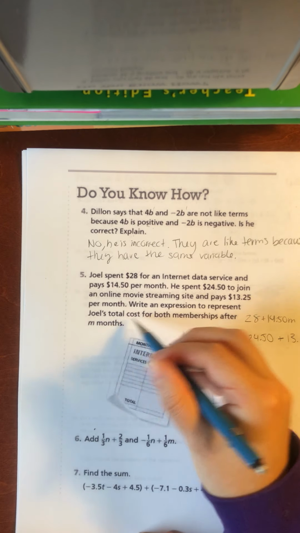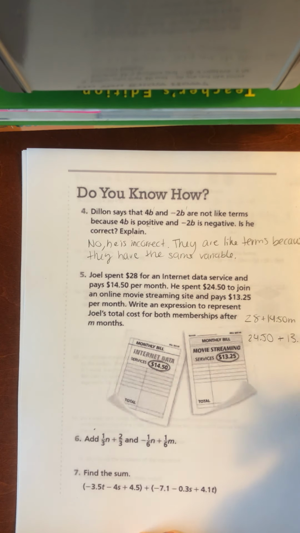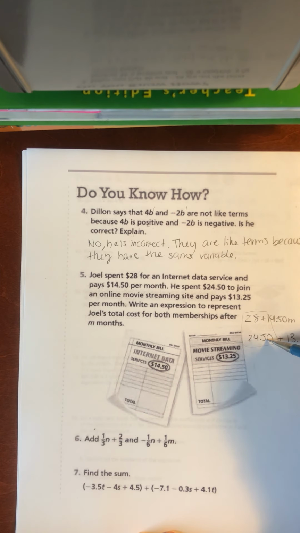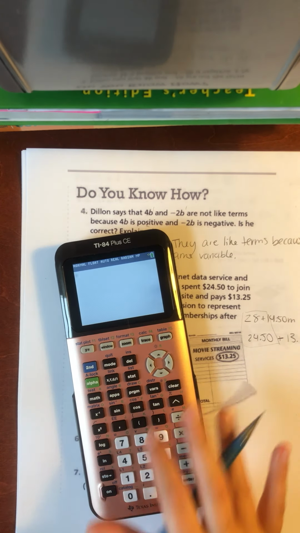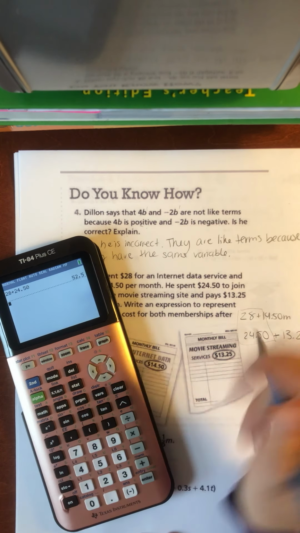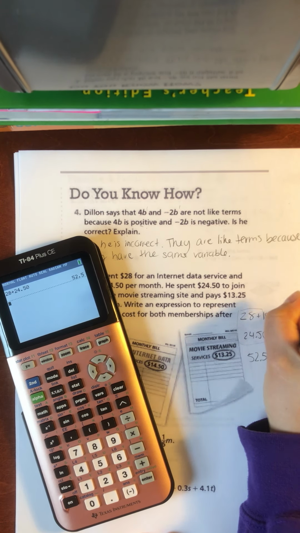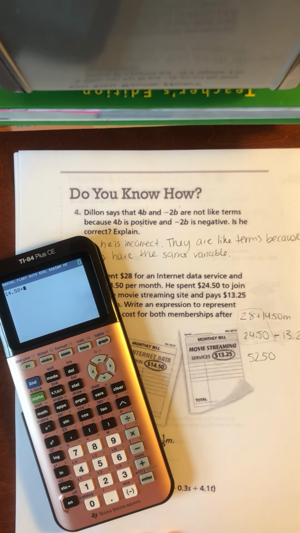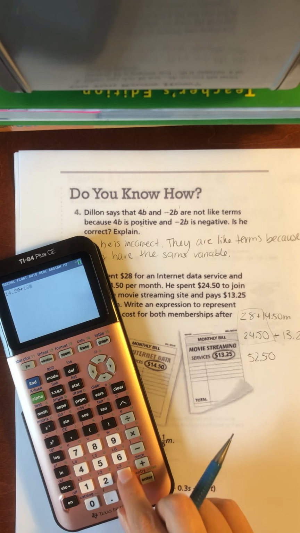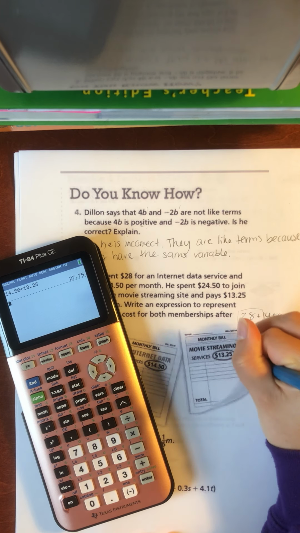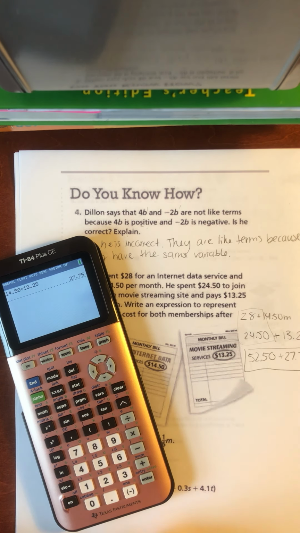Write an expression to represent the total cost for both memberships. So we have to add our like terms together. So we have 28 and 24.50. So 28 plus 24.50 is 52.50. And then 14.50 plus 13.25 is 27.75m. Okay.